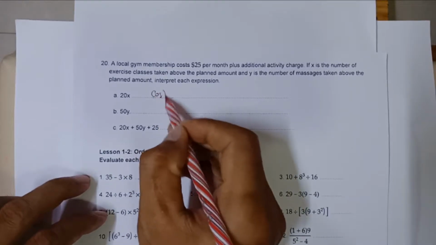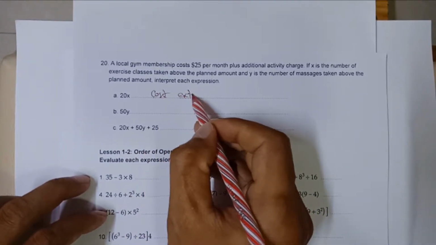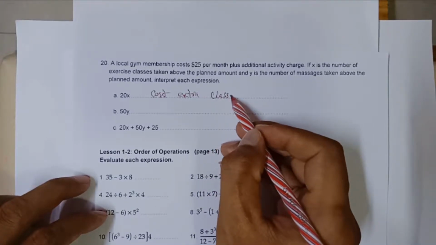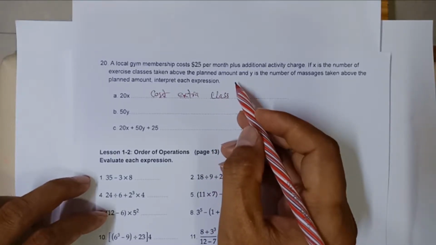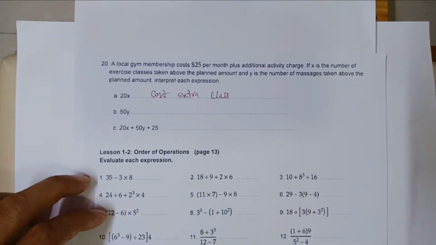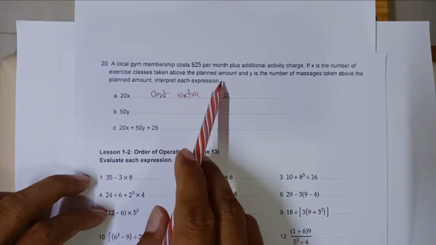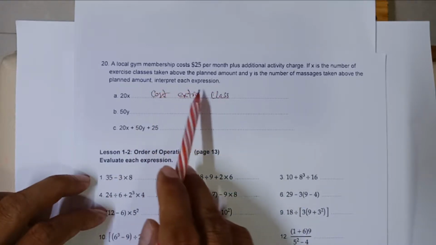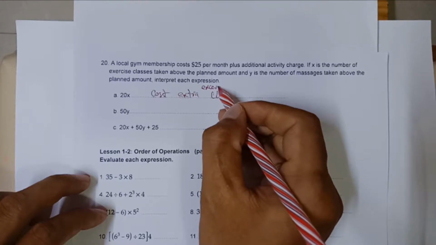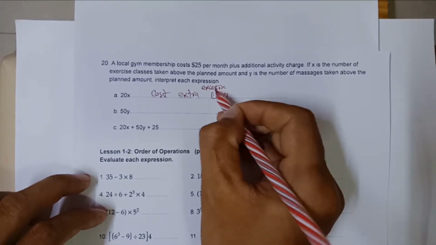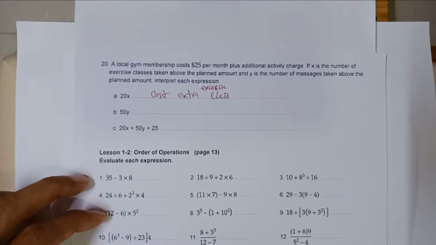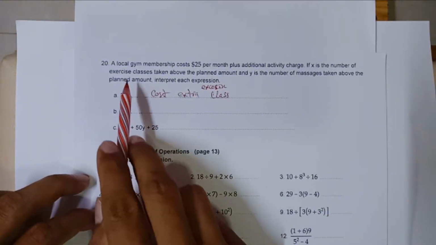Let's say the cost of extra exercise classes that she will take.